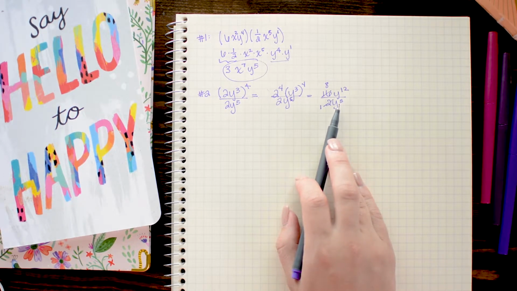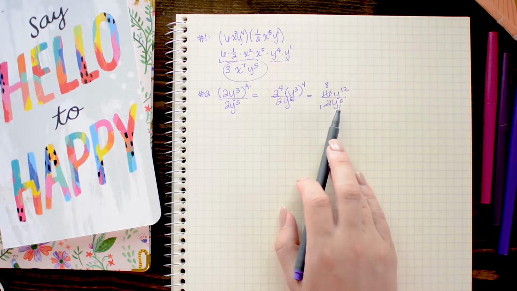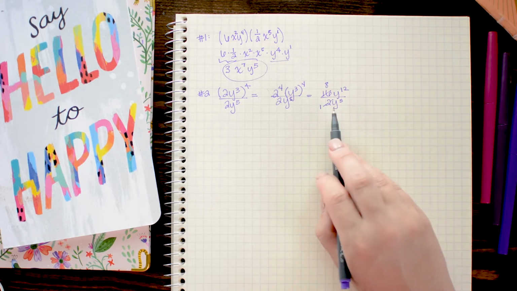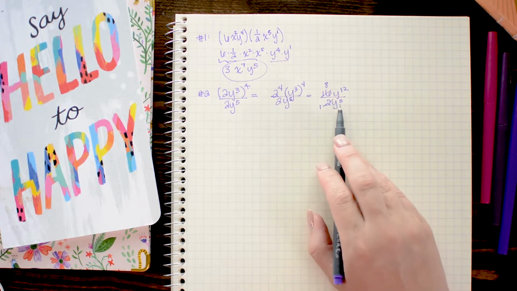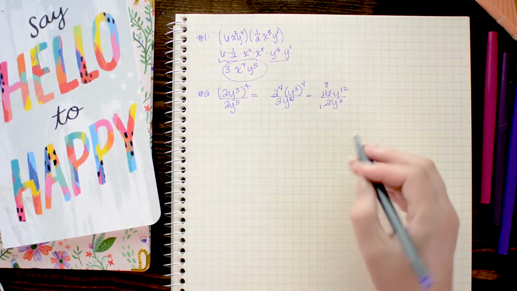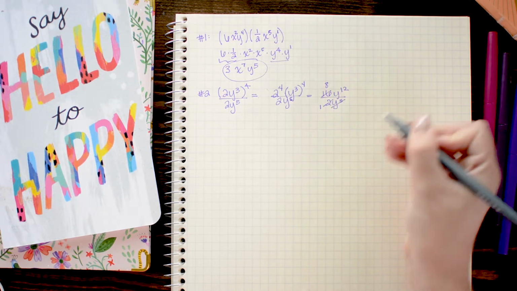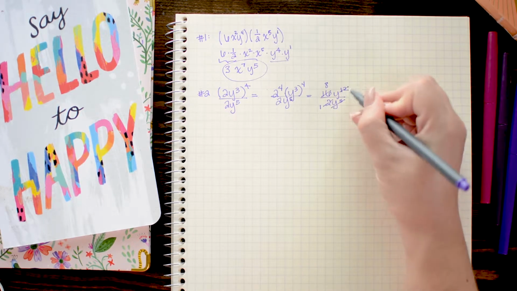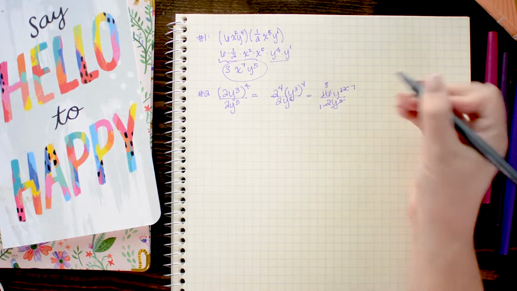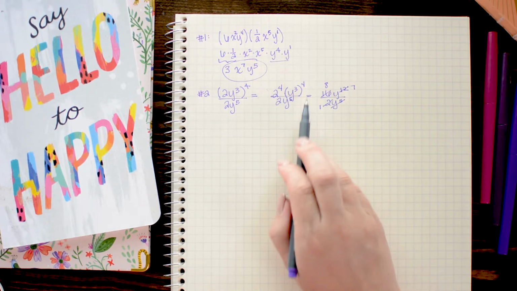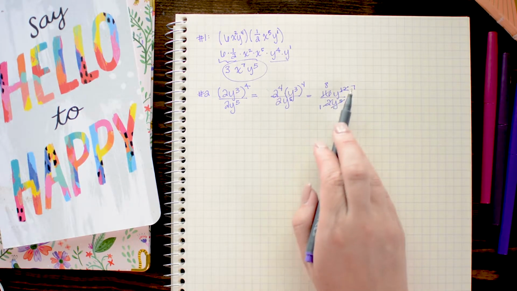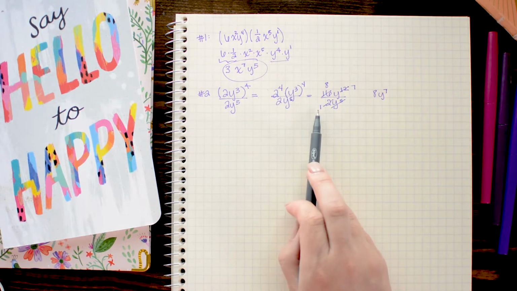I prefer canceling, so I'm going to show you how to cancel, but you'll see it's exactly the same as if we subtracted. So I have 12 y's on the top and 5 y's on the bottom, so I can cancel 5 of these y's with 5 from the top. So on top, I'm going to be left with 7. So now I have 8y to the 7th, and I just have 1.